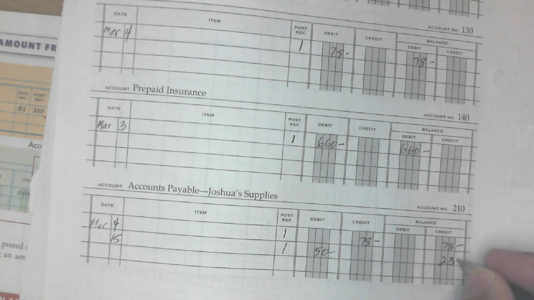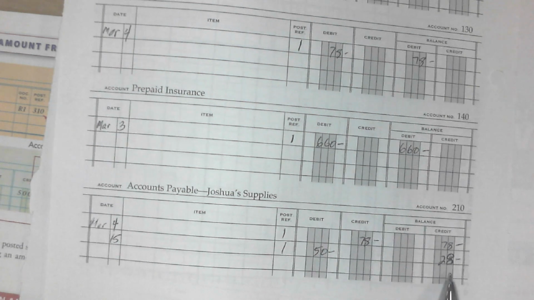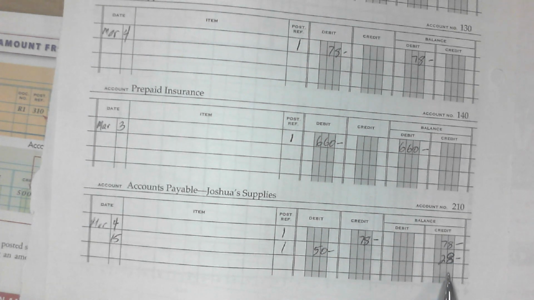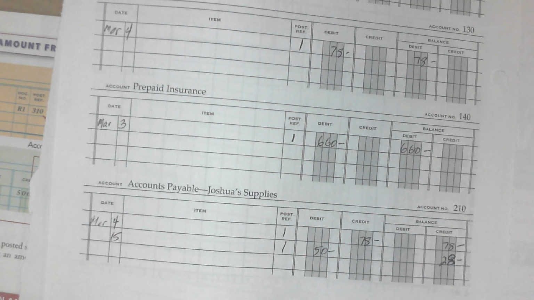So now we're down to 28 credit. So he paid $50 towards that 78. Now he only owes $28.